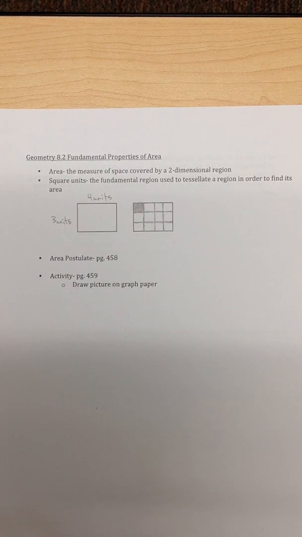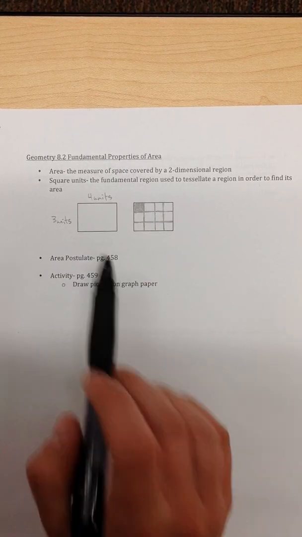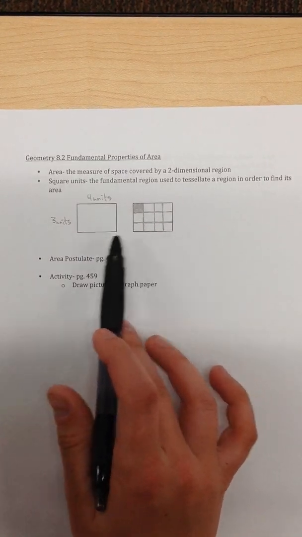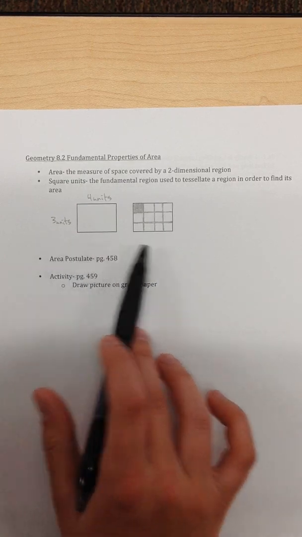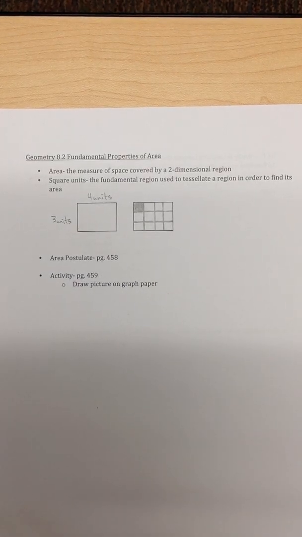Congruence properties. So congruent figures have the same area. So if I had 2 rectangles exactly the same size, exactly the same shape, those rectangles would both have the same area, which makes sense.